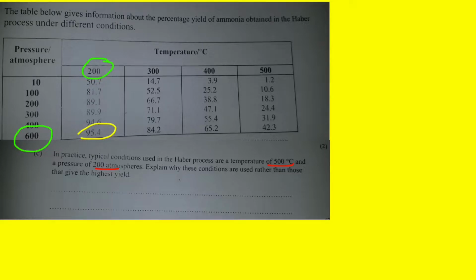Instead of 600 atmosphere pressure, we are using 200 atmospheres. Why? And here, 500 degrees centigrade instead of 200 degrees centigrade. So why is there so much increase in the temperature and so much decrease in the pressure? The main thing to remember is that temperature can be increased. There are vessels which can withstand higher temperatures also.